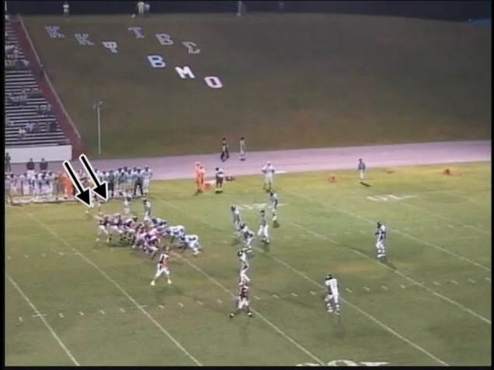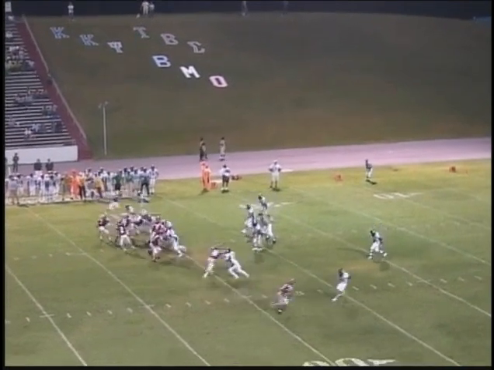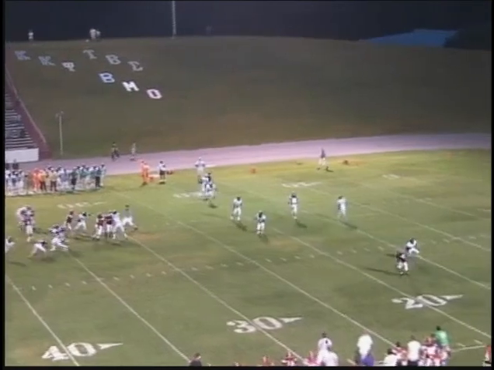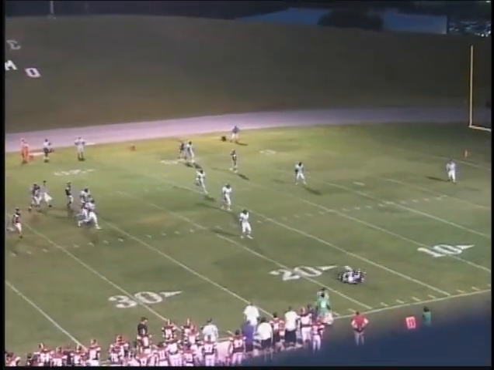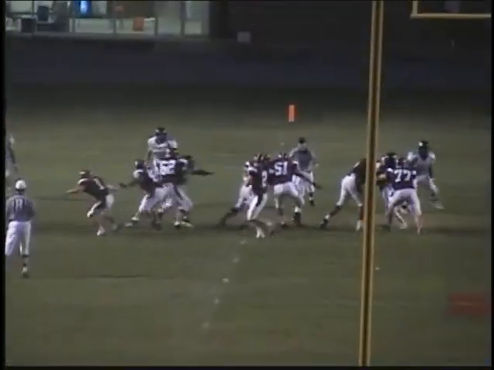Okay, once again, he felt like there was pressure coming. He's checked him up. He's going to come to the out route right here. Good throw and catch. Again, we're trying to get to 10 and rolling it to 12.